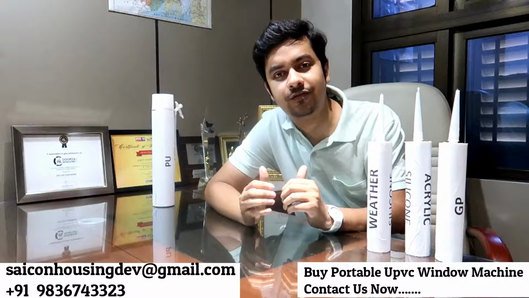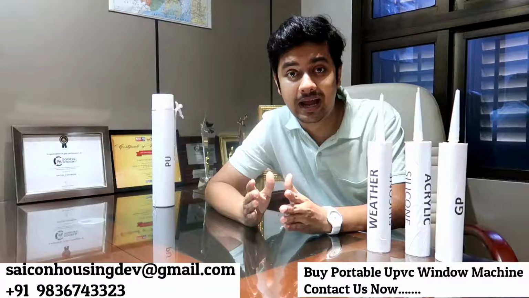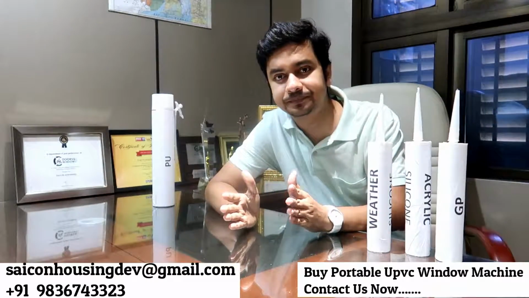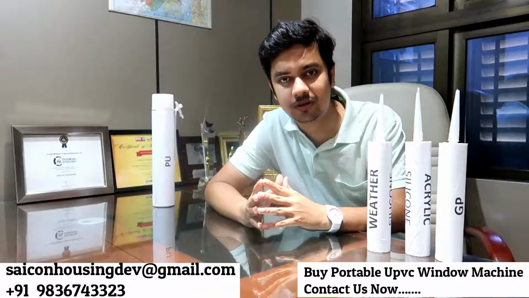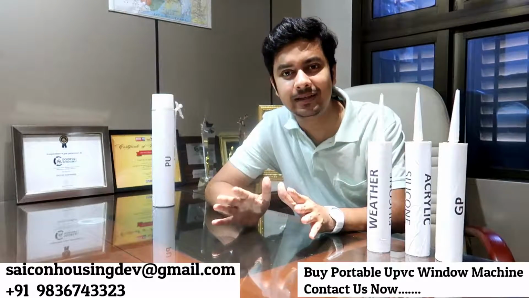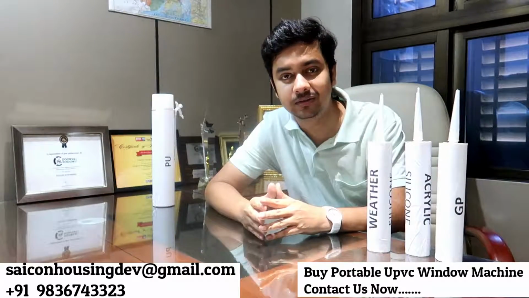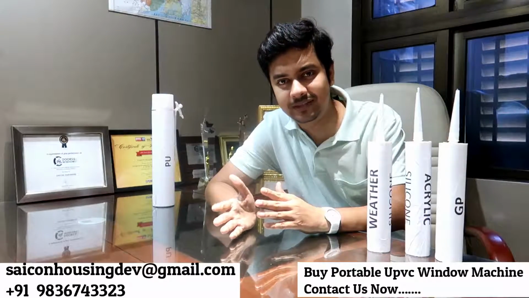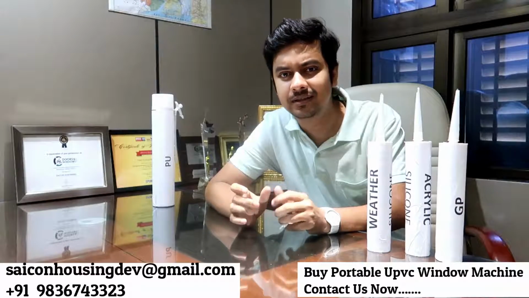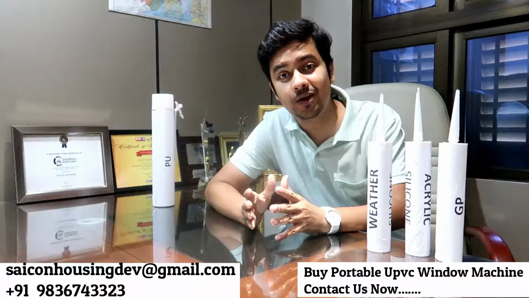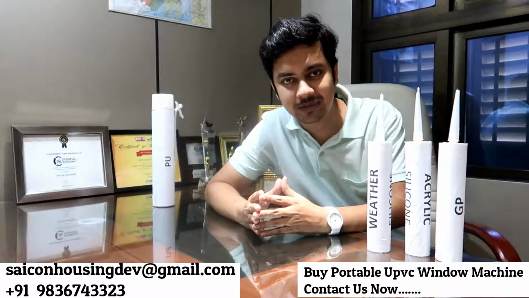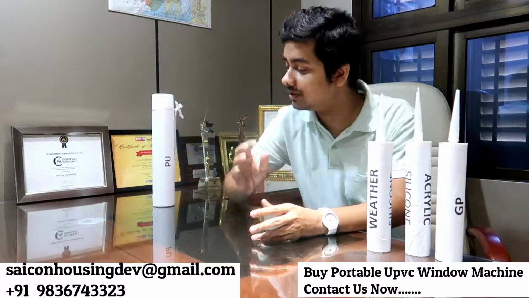If there is a gap of 5 mm between the window and the brickwork, between the window and the wall, then it is fine to use a silicone or weather silicone. But if the gap between the window and the wall is more than 5 mm, then no silicone is going to work, because silicone is meant for filling gaps up to 5 mm, maximum 8 mm. In that case, you have to use a PU foam.